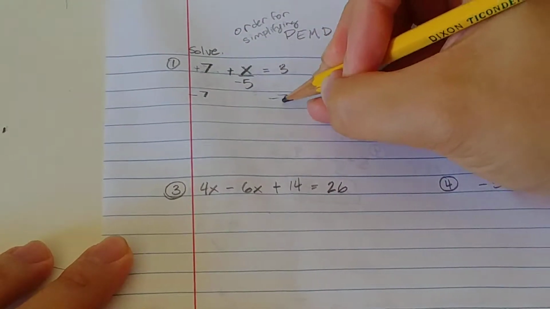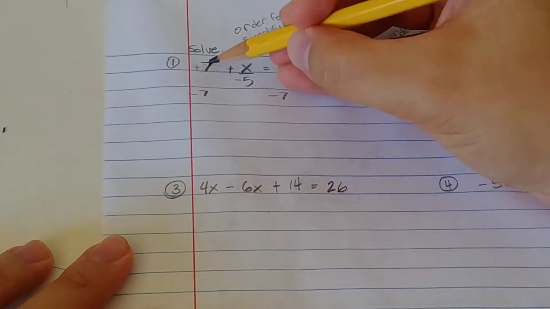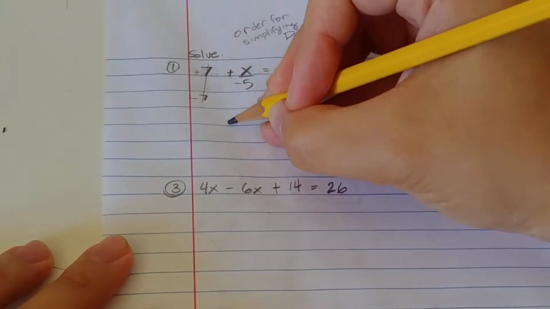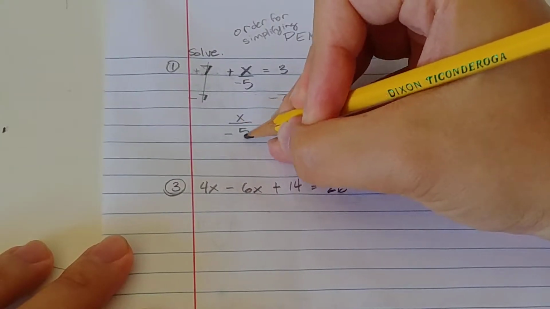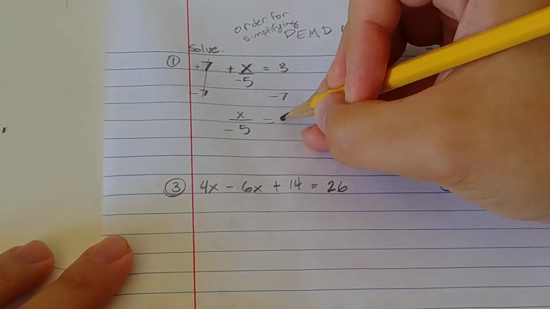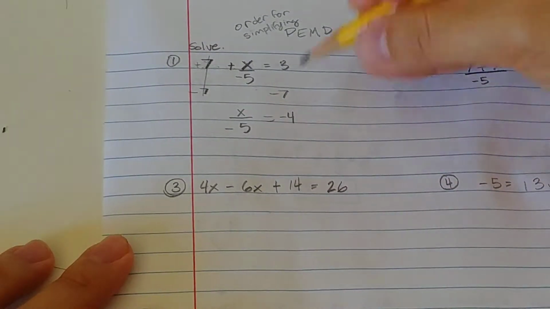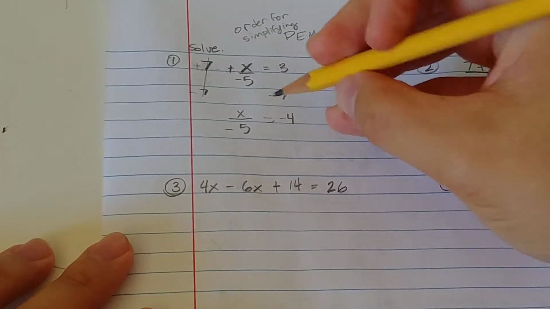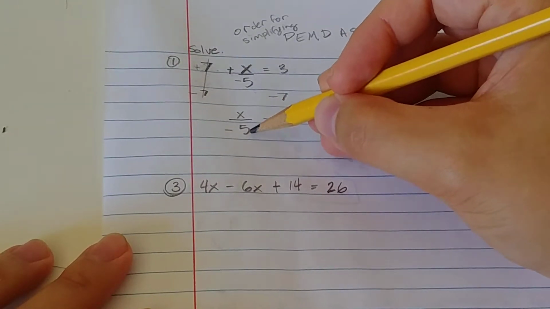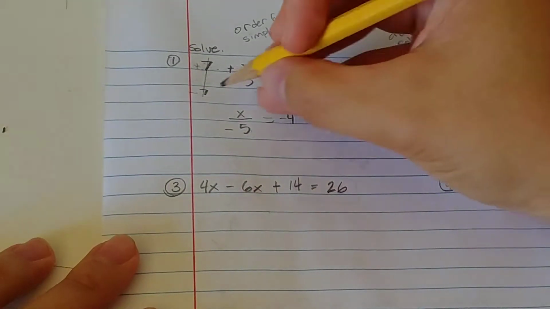And 7 minus 7 is 0. Bring down that x divided by negative 5. And we get 3 minus 7 is negative 4. And now it looks just like a one-step equation. So how do we get rid of this division? The opposite or inverse of dividing is multiplying.